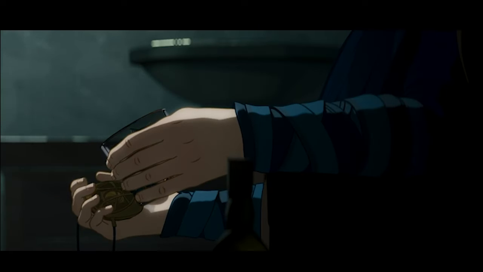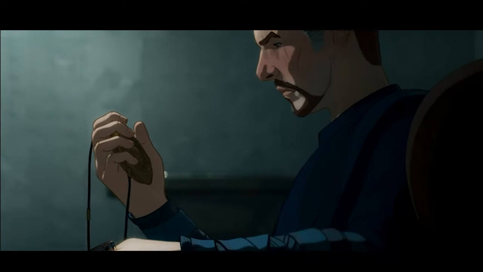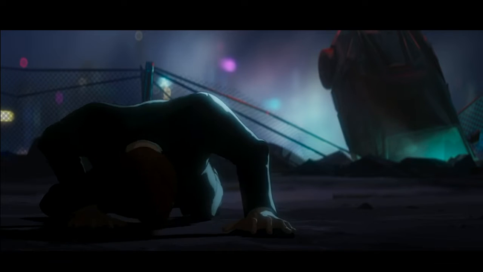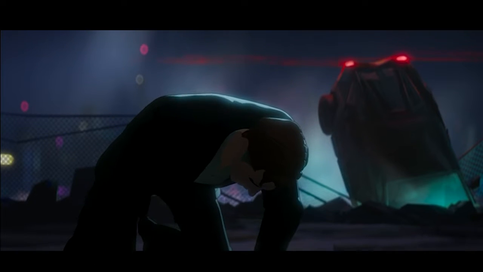Two years later, Strange is still feeling depressed after Palmer's death, and he decides to use the Time Stone to go back in time and save Palmer. But no matter how many times he saves her, she still dies.